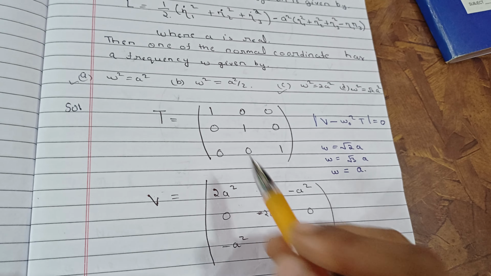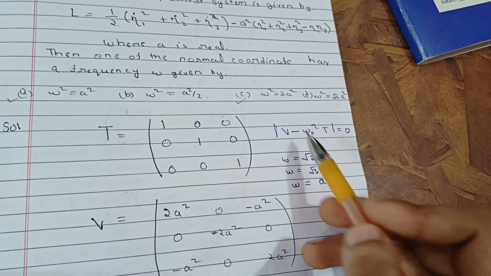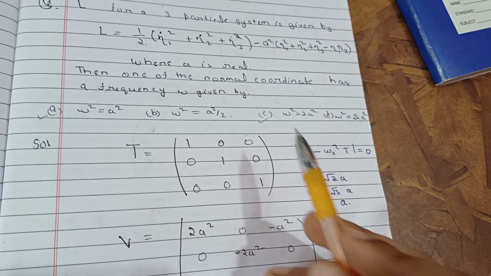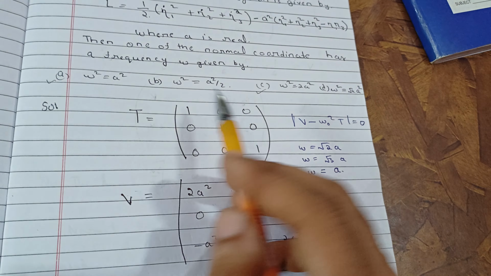Now you have the potential energy matrix, you have the kinetic energy matrix. Substitute in the secular equation and solve the determinant. It will give you omega equal to under root 2a, and omega equal to root 3 times a. So these will be C and A option will be correct here. It was a multiple selection question. So that's how you can find it.